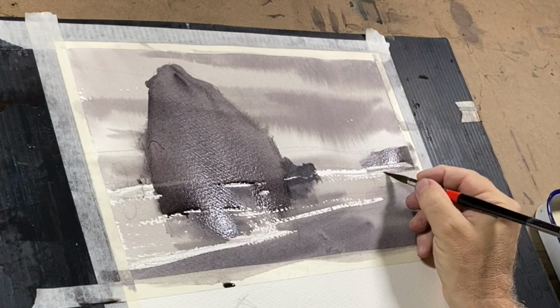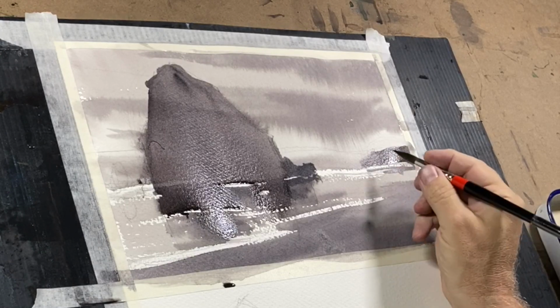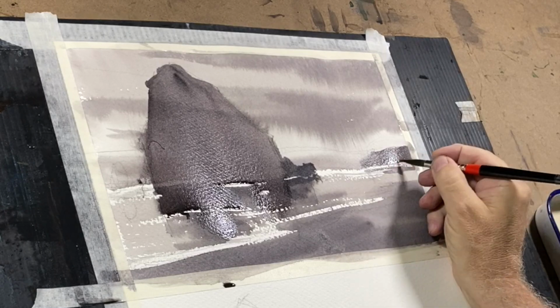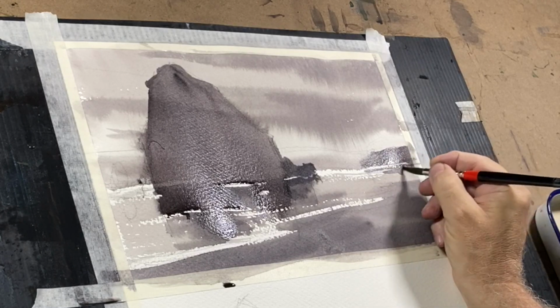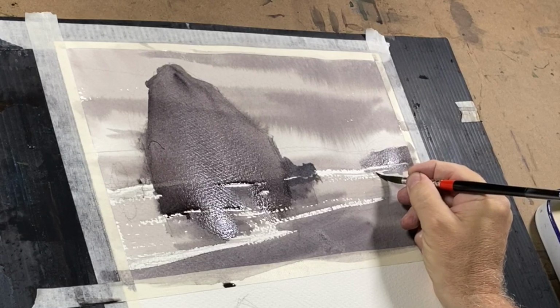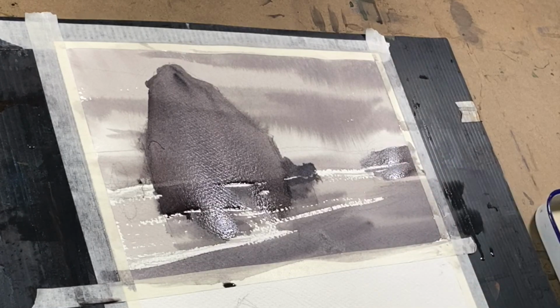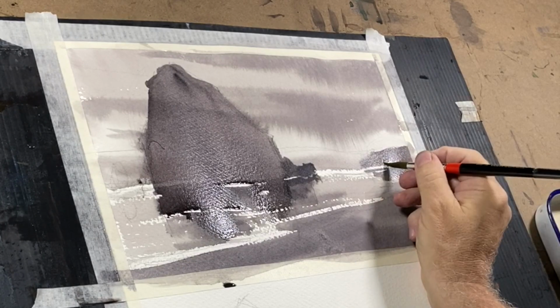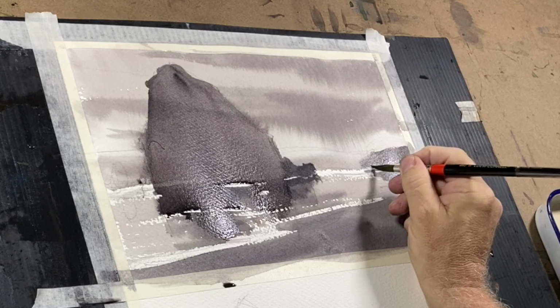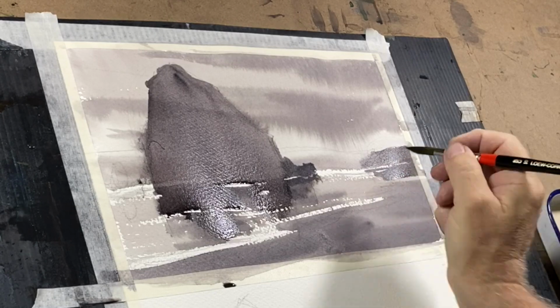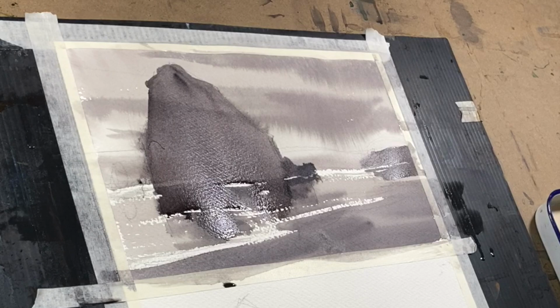And some dry brush to capture the shape of the reflection like that. I do want to leave a very skinny line if I can, way back there.